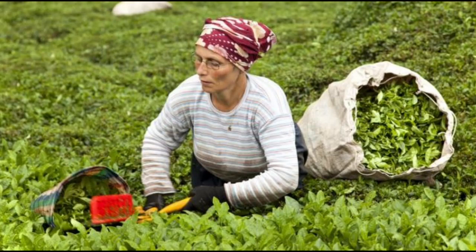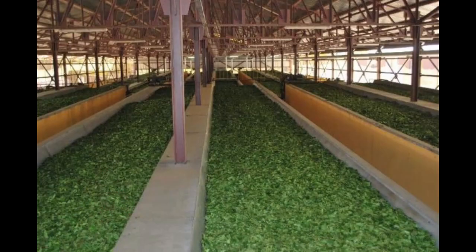6. First harvest and second harvest. The first harvest usually occurs in spring and includes the highest quality tea leaves. Second harvests may take place in summer or fall, but the quality may be slightly lower.